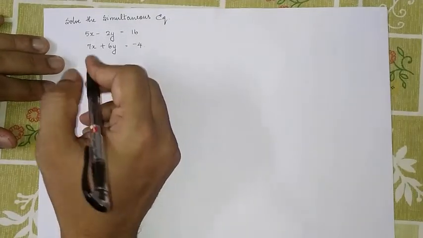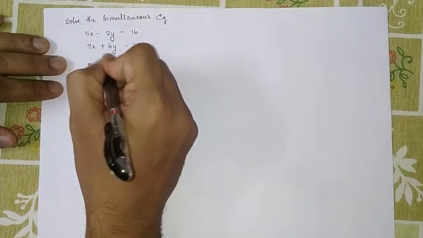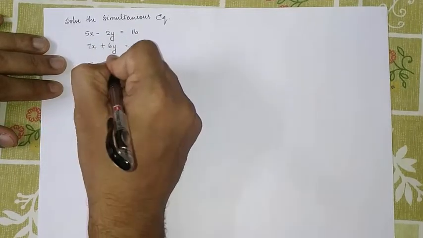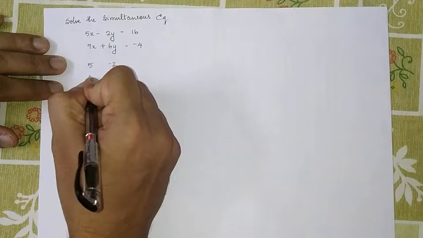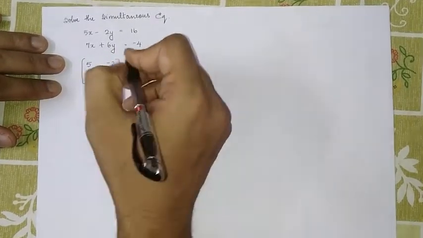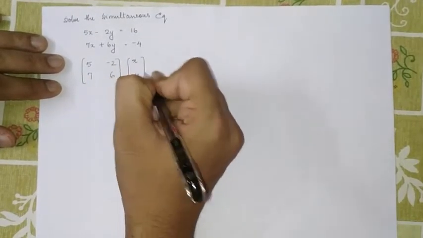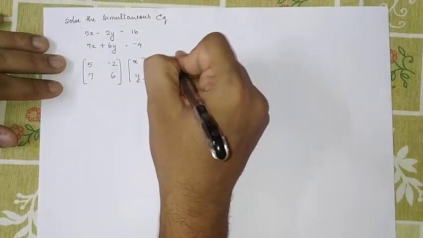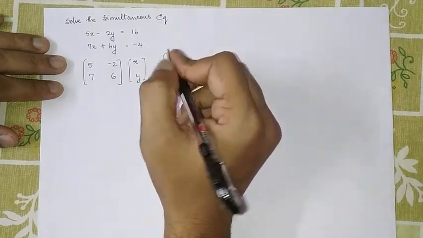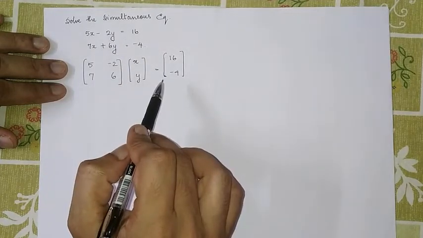Here you can write this in matrix form. Take the coefficients of x as 5, the coefficient of y as minus 2, the coefficient of x as 7 and the coefficient of y as 6, and then x and y. This is how you represent this. And on the right hand side, 16 and minus 4. This is how you represent this particular equation in matrix form.